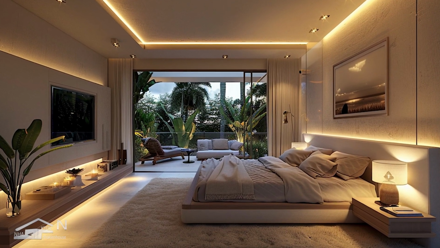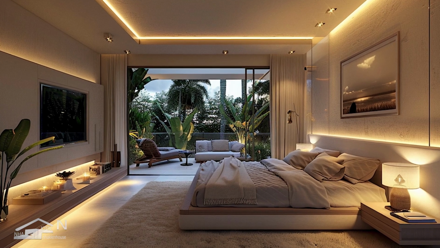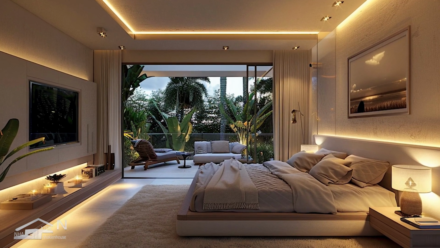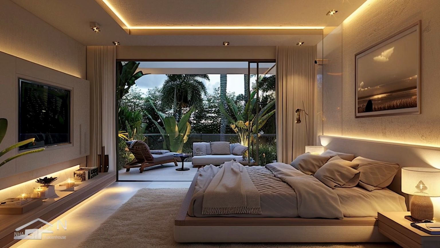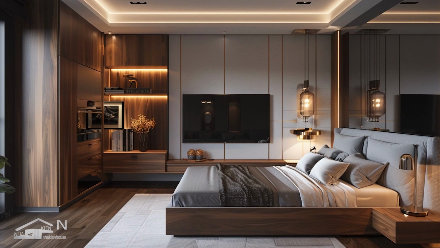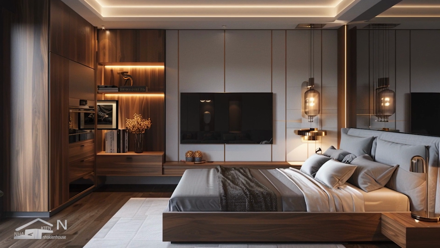Maximizing natural light and ventilation is crucial in creating a comfortable and inviting bedroom in a tropical climate. Large windows, sliding doors, and strategically placed vents are essential components.